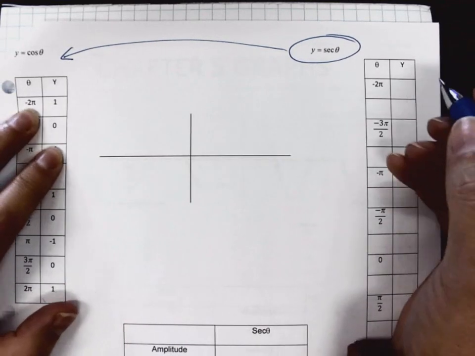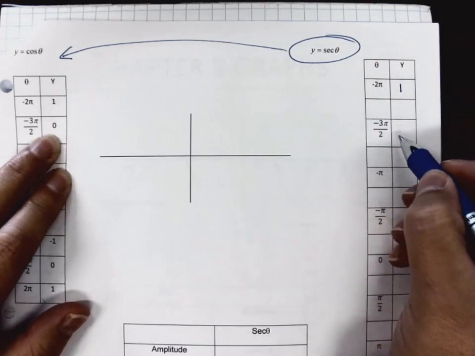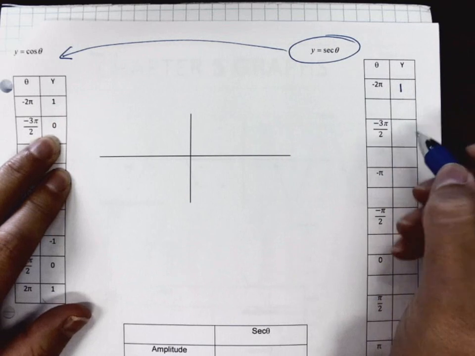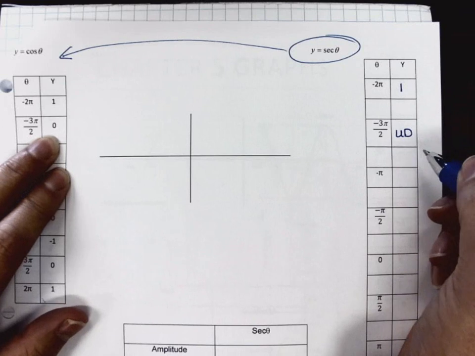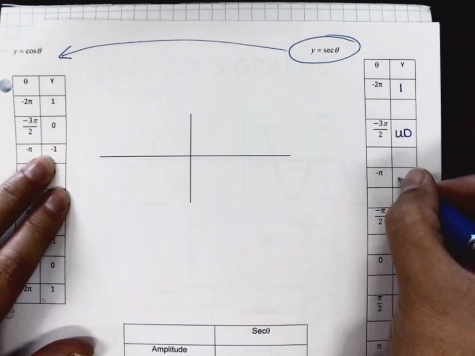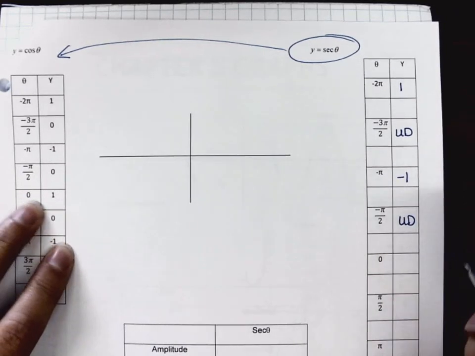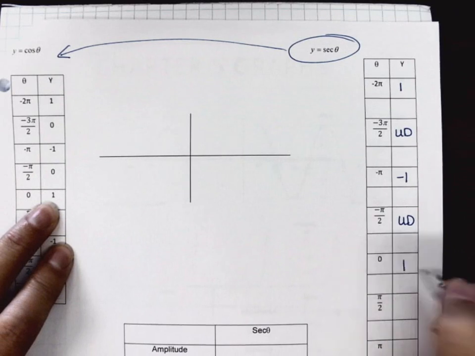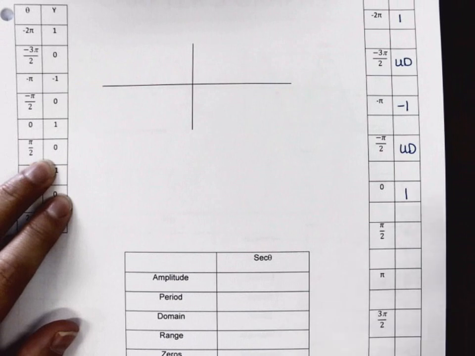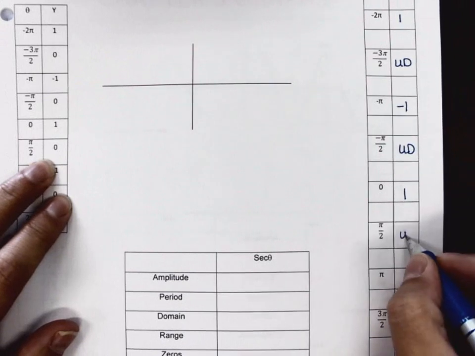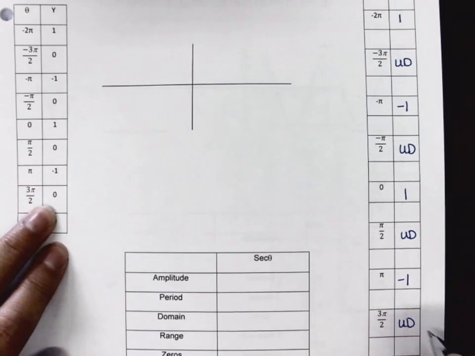So at negative 2 pi, y was 1, so the reciprocal is 1. At negative 3 pi over 2, it was 0. The reciprocal is going to be 1 over 0. We know that as undefined. And if it's undefined, we know it results in an asymptote on the graph. Negative 1 is still going to be negative 1. 0 turns into an undefined. At 0, we were at a positive 1, so it's going to be positive 1. At pi over 2, it is undefined. At pi, we're at a negative 1, and here we're at undefined.